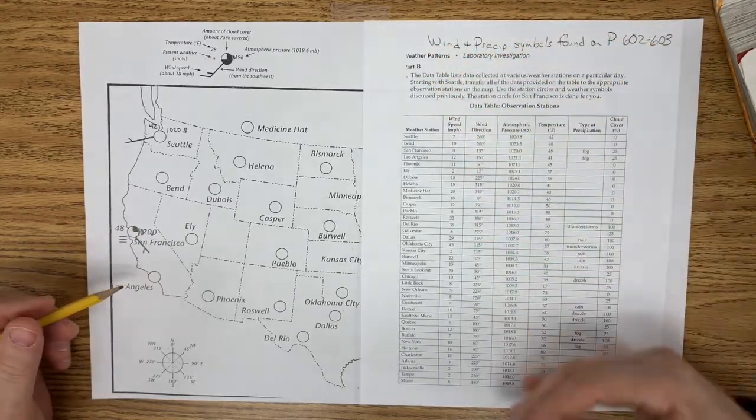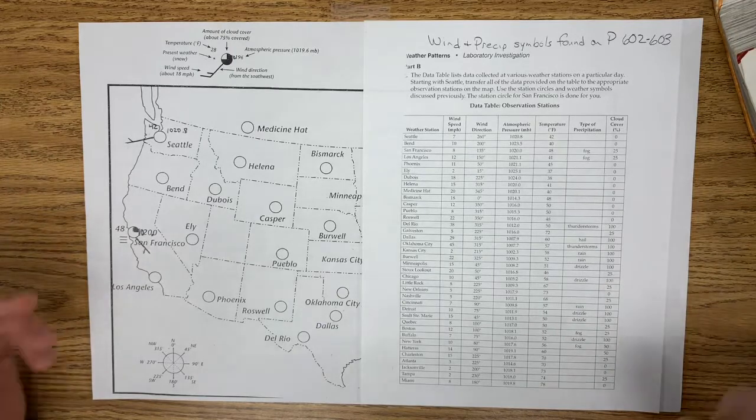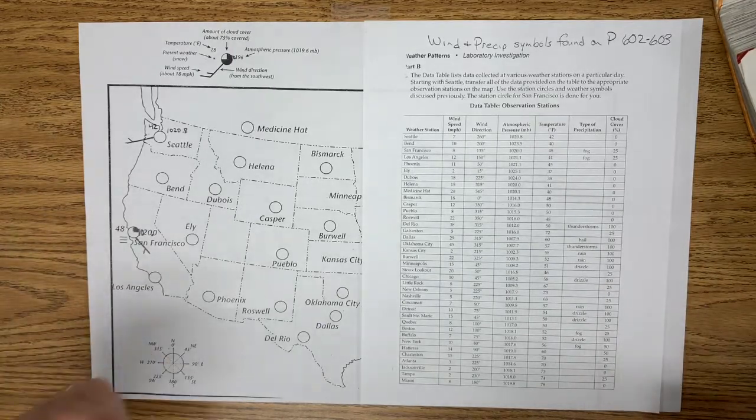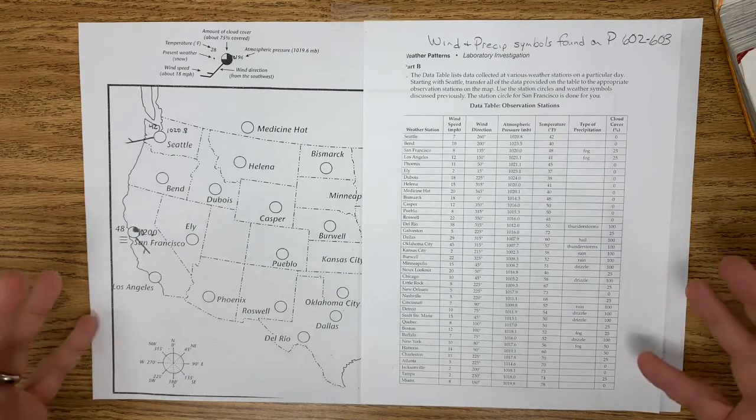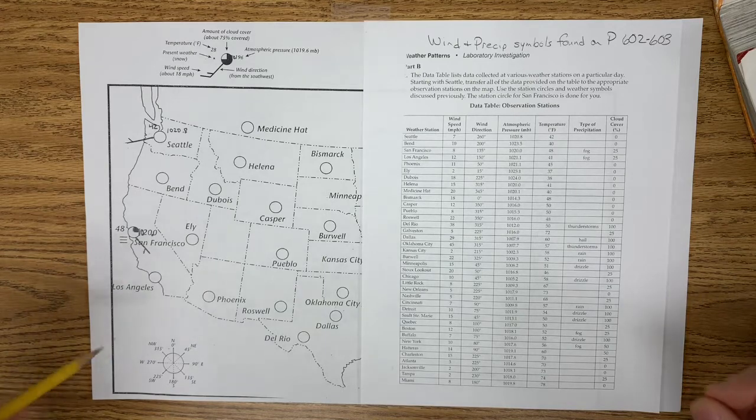Complete that for the rest of it, and then hopefully we'll be able to start seeing the patterns, and then we can make some predictions and some forecasts from that. I'd like you to have this finished by the end of the hour. If not, you need to have it finished by the time you get here tomorrow.